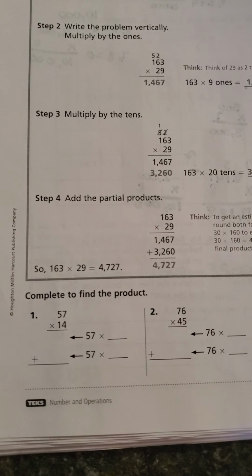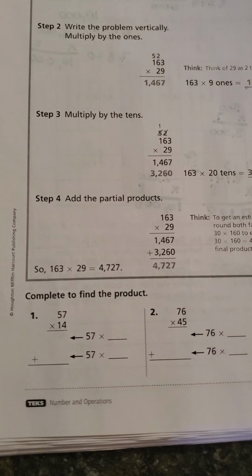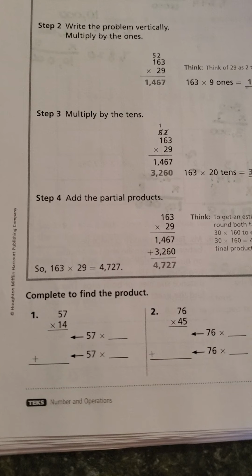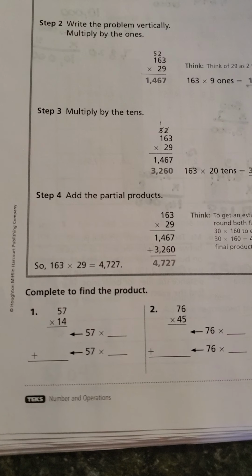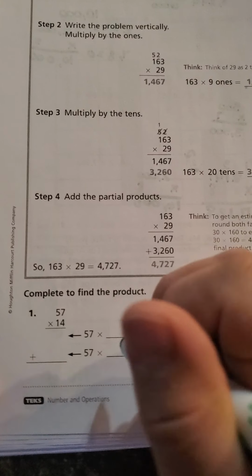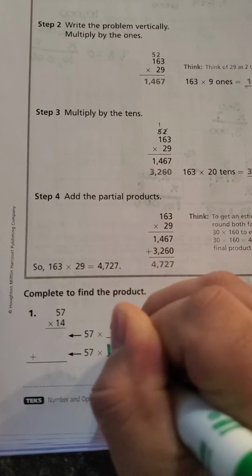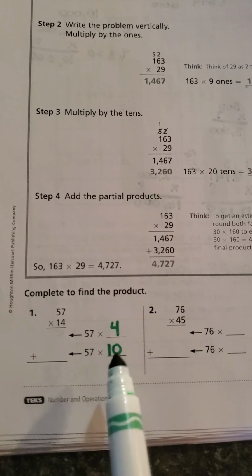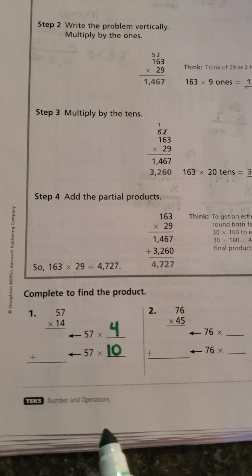Number one says complete to find the product, 57 times 14. We're not estimating just yet. We'll do that on the next page, okay? So what it wants us to do is break that 14 apart, okay? It wants us to pull the tens place out and the ones place out. So the first thing you're going to do is multiply 57 times 4 and 57 times 10, okay? That's 14, right? We're still multiplying by the same thing. We're just breaking it down.